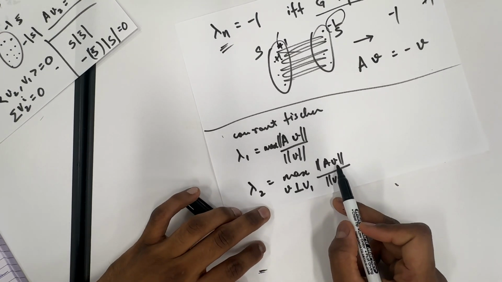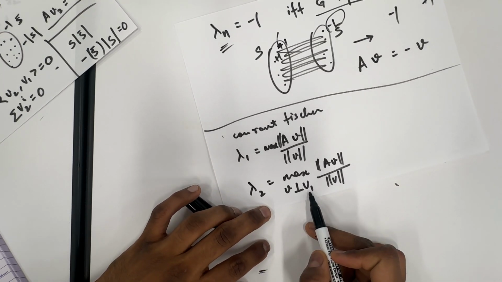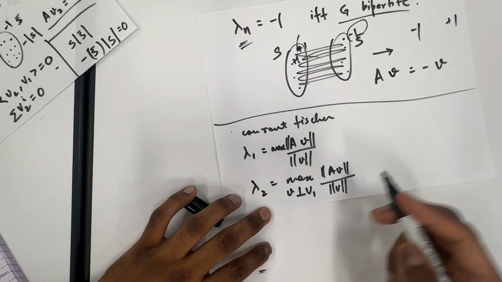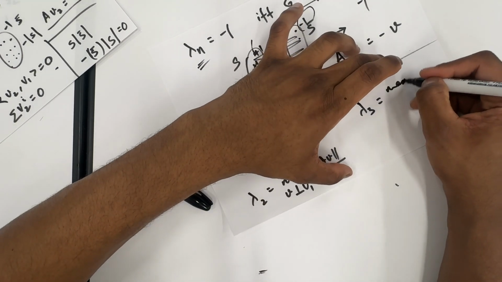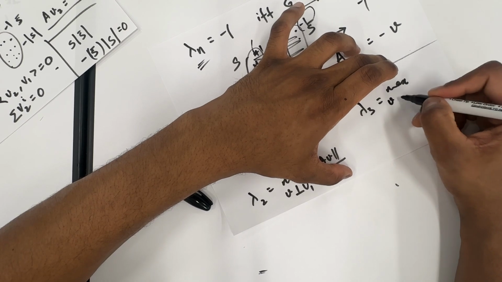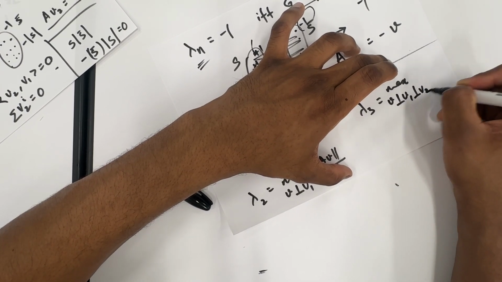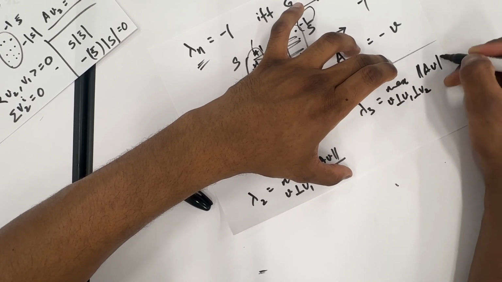The maximum that a vector V which is perpendicular to V1 can be stretched is given by lambda 2. Lambda 3 then is the same thing, and you guessed it, it has to be perpendicular to V1 and perpendicular to V2. So AV divided by V.